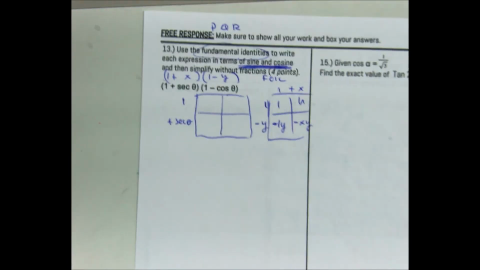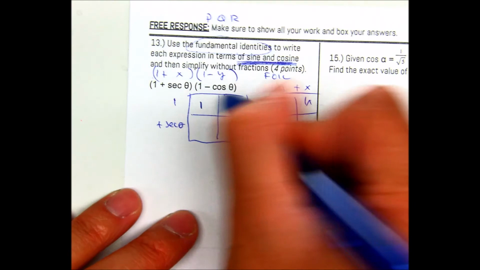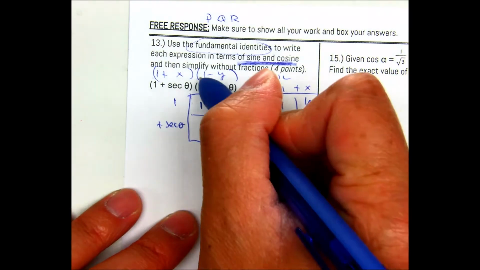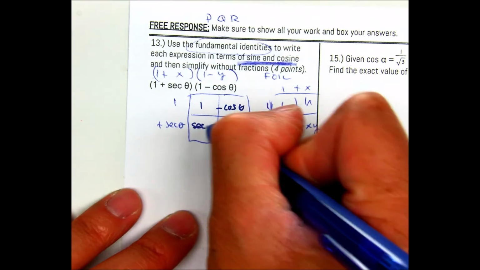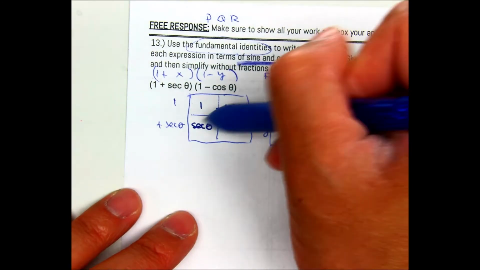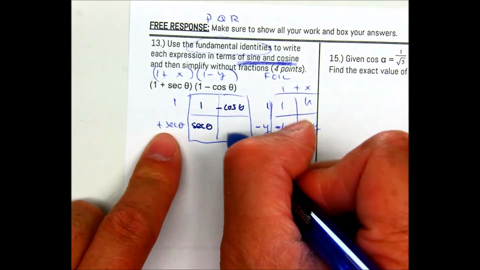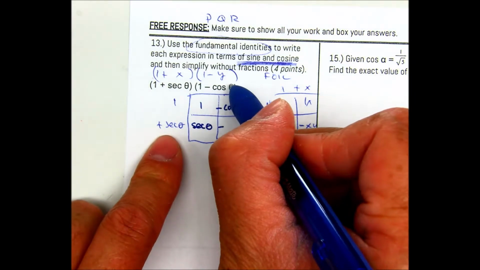So when you're multiplying over here, you'll get 1, negative cosine theta, 1, secant theta or secant theta. Remember, you don't have to write the coefficient 1 in front. And then this is a positive times a negative, so that's negative. And it doesn't matter which trig ratio you put in front.